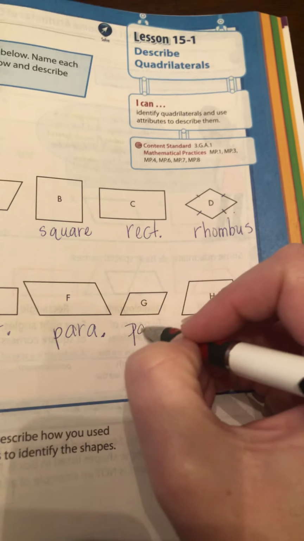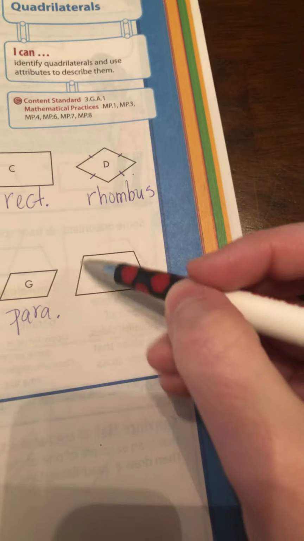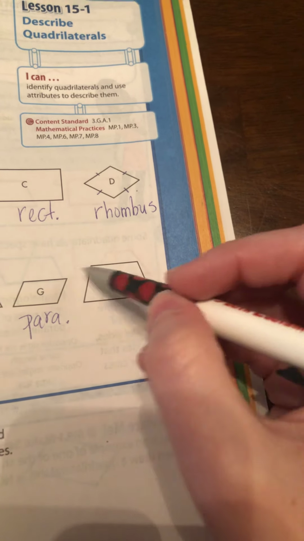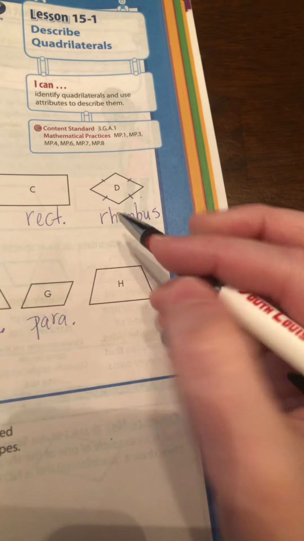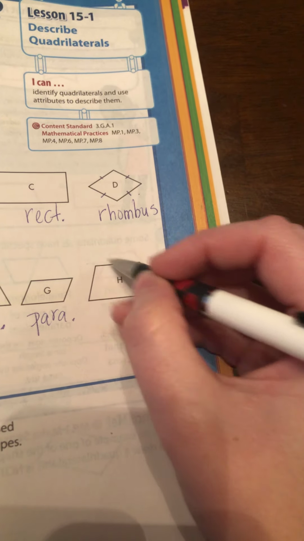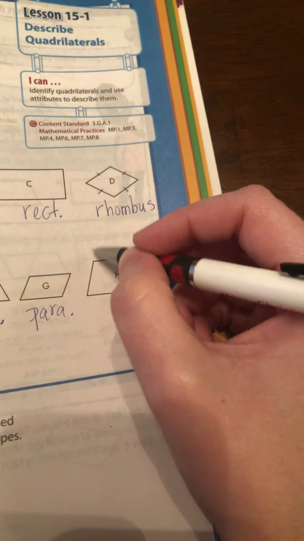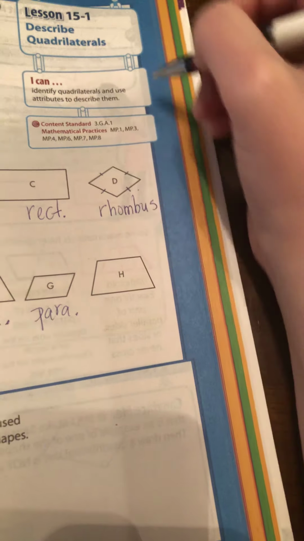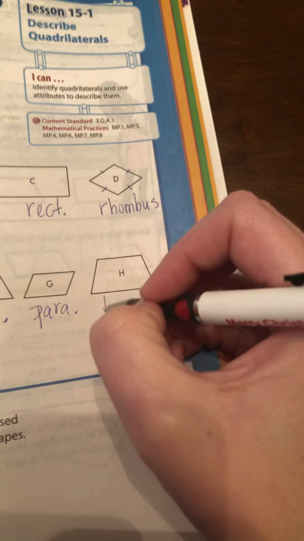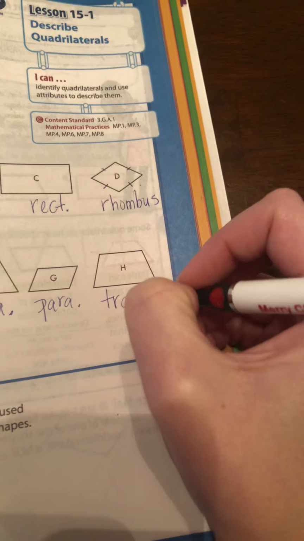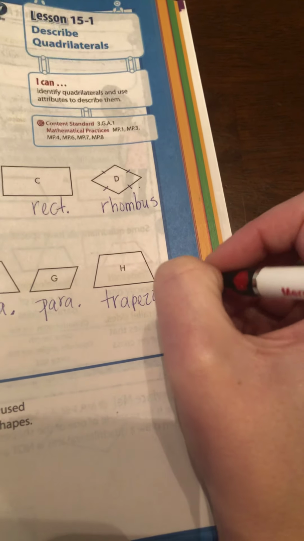Oh, G is also a parallelogram. And letter H, oh, he's the crazy friend we bring to the party. He has only one set of parallel lines. These look like they're at an angle. If I drew with a ruler and I drew a straight line, they would connect at some point. He is a trapezoid. He is my triangle that had his top cut off.